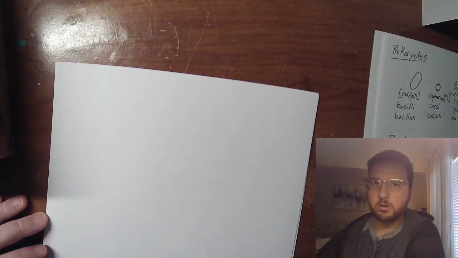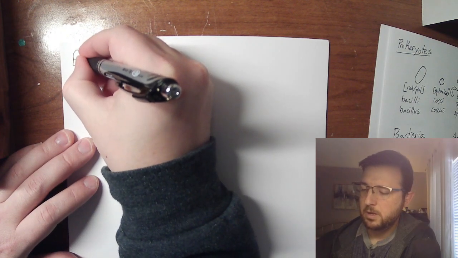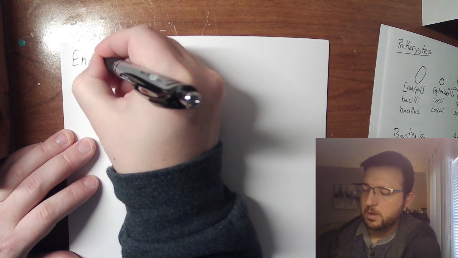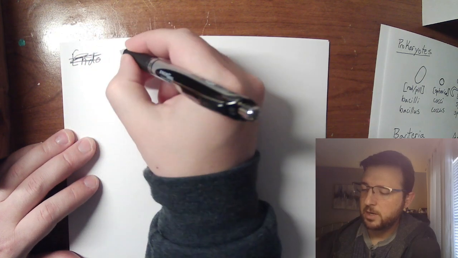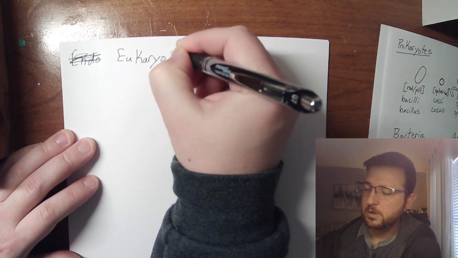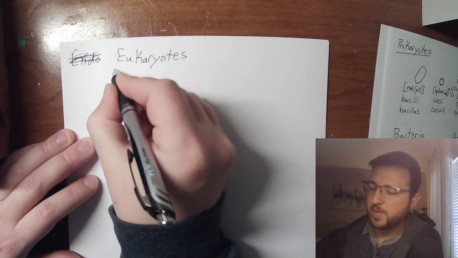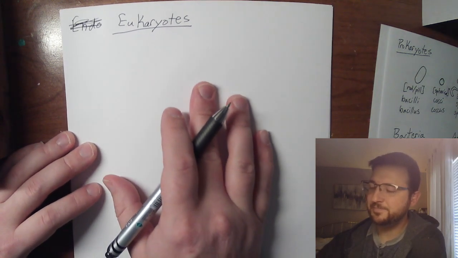And then let's just draw a cell. Oh, no, we're not doing endosymbiosis. We are doing eukaryotes. This is why pencil is great when you're taking notes, in case you make mistakes.